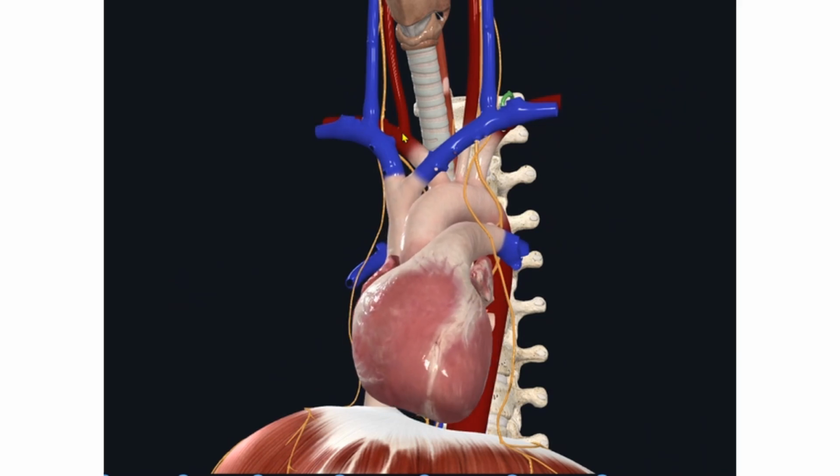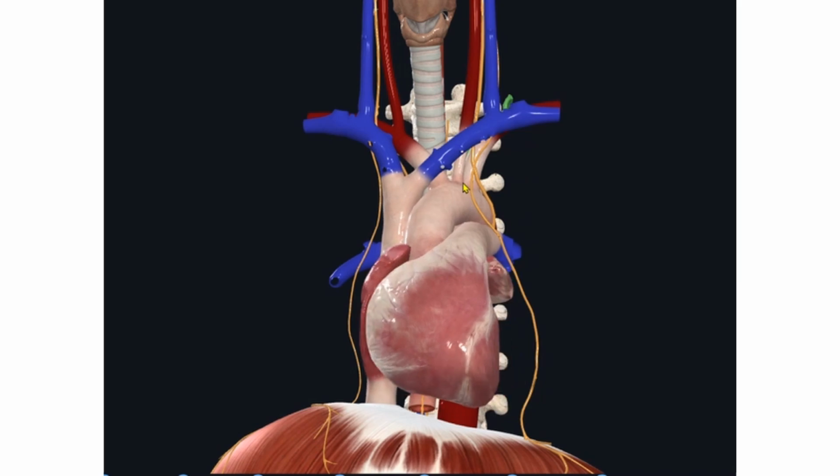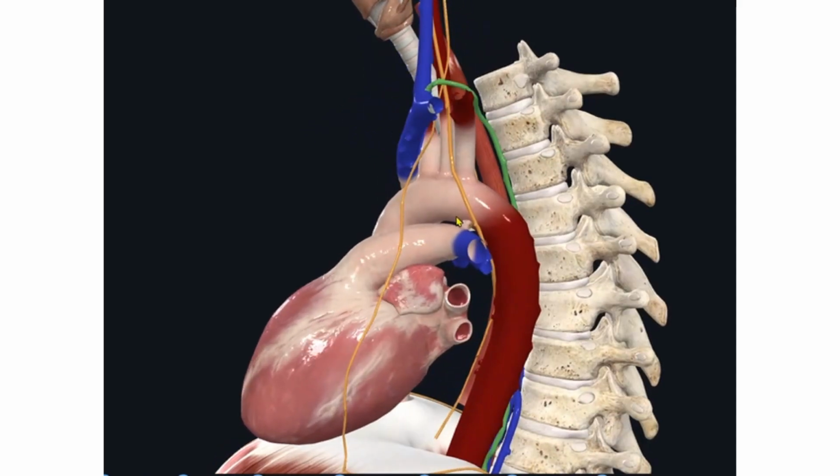to the upper limb and a right common carotid to the head and neck. In addition, two other branches rise separately: the left common carotid to the head and neck and the left subclavian artery to the upper limb.